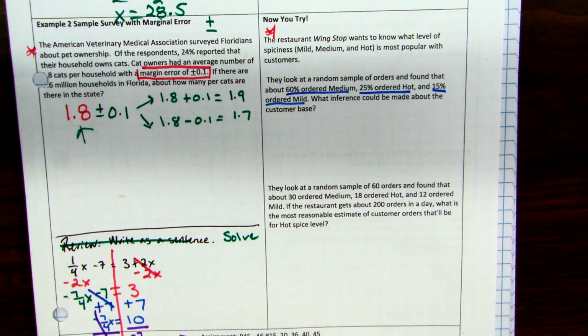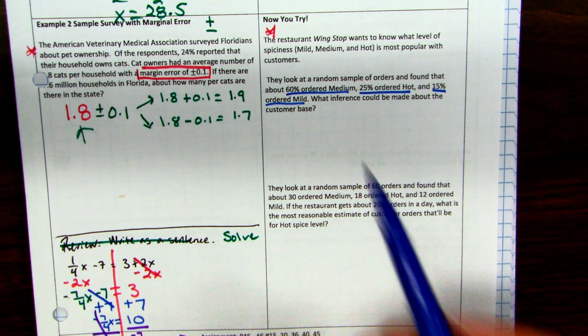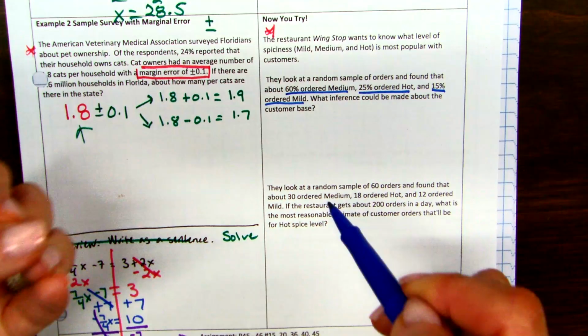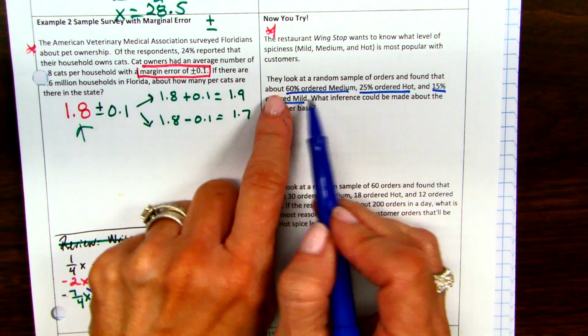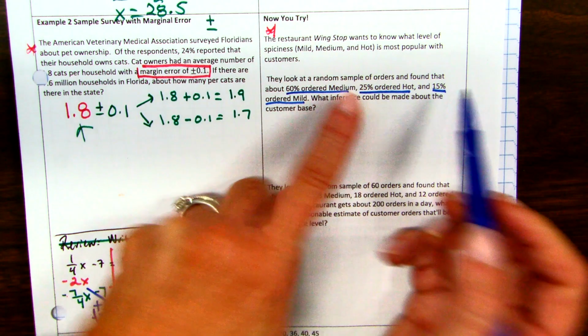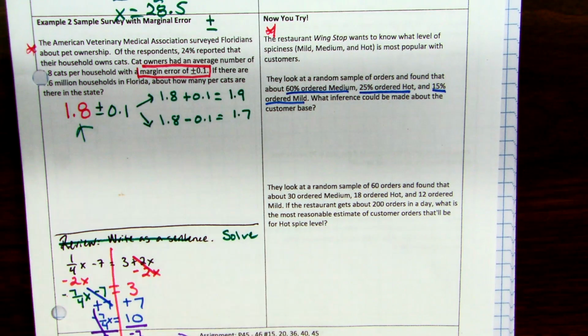There's lots of different things you could say here, right? So what's one thing that you could say about the customers that go to this Wingstop by this information, that 60% of their customers order medium, 25% ordered hot, and 15% ordered mild? What's something you could say? Anybody?